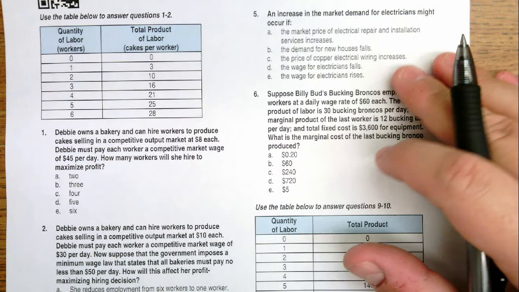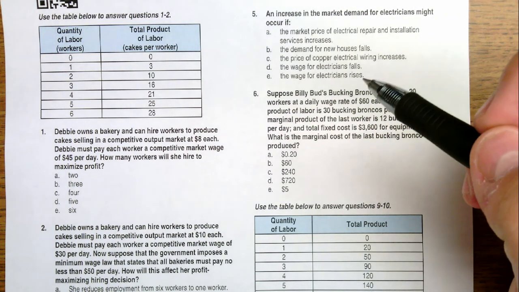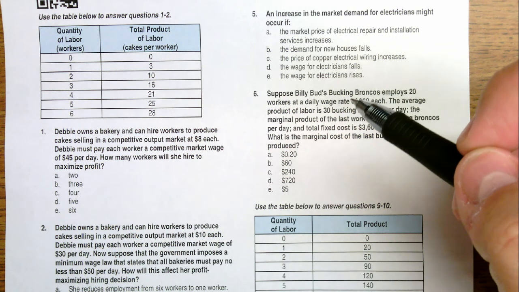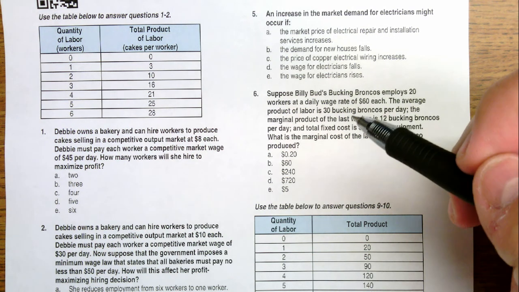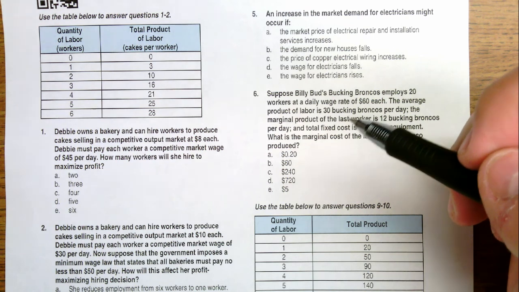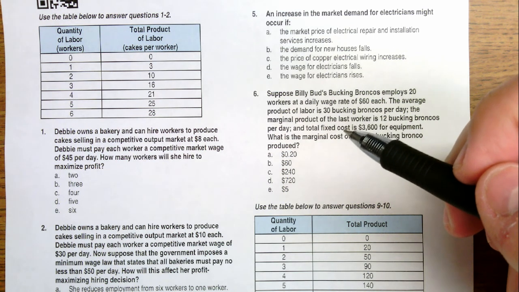This question is asking what happens to the number of people that Debbie hires if she's working in a market that sells products at $10 a piece and she has to pay her workers $30 each. So we go through the process of finding the marginal revenue product for each worker and compare that to their wage to see how many people Debbie would hire before the government intervenes.